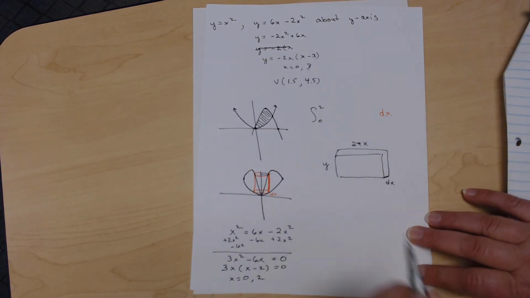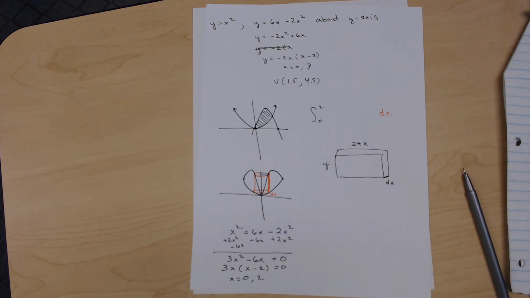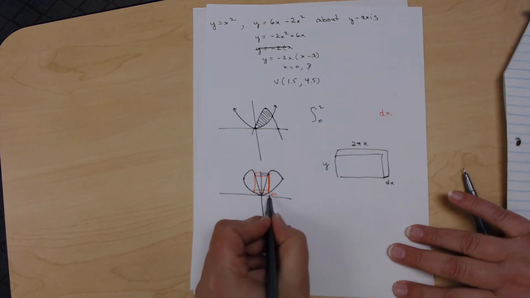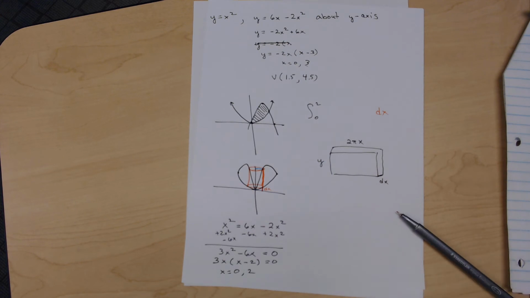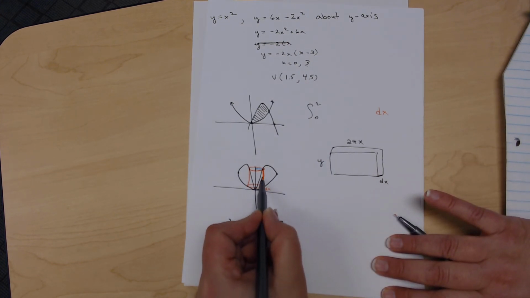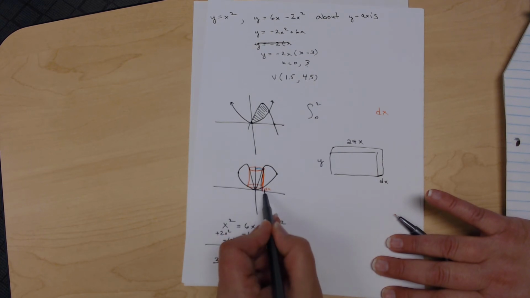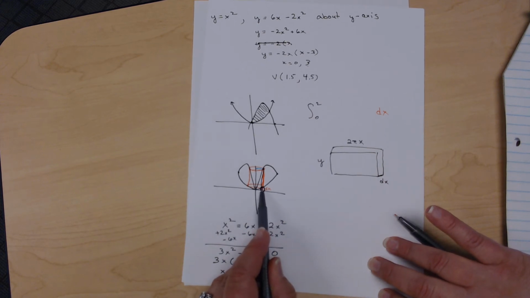This is still technically a y distance, but we have to be a little careful. We want to subtract off this distance. We don't want that distance. So we want the parabola that's going upside down, and we want to subtract off the parabola that's opening up, because our cylinder stops right here.